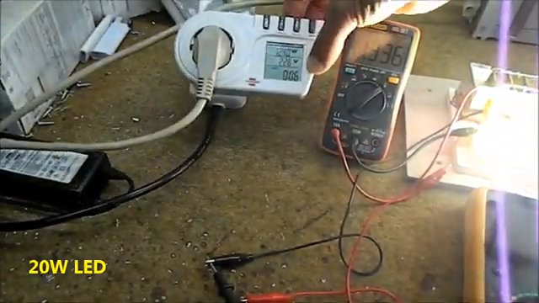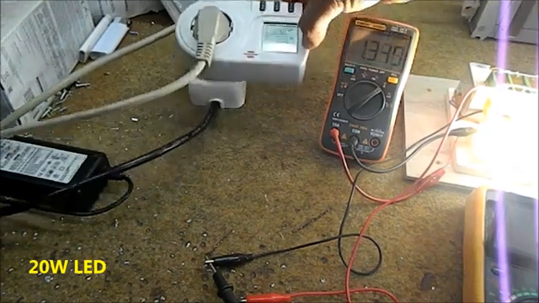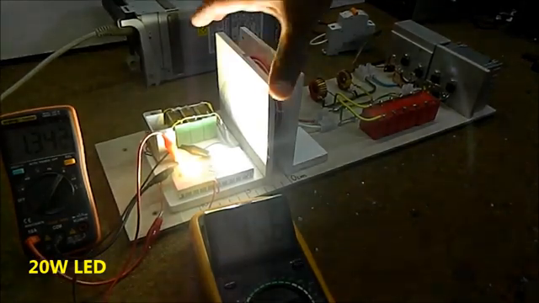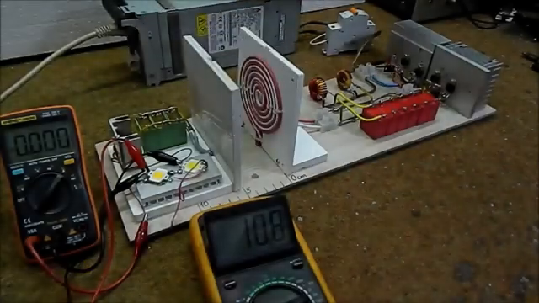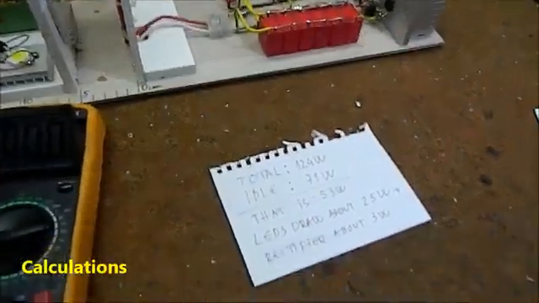The consumption is 124 watts. Distance is 2 centimeters. Let's do the calculation again.